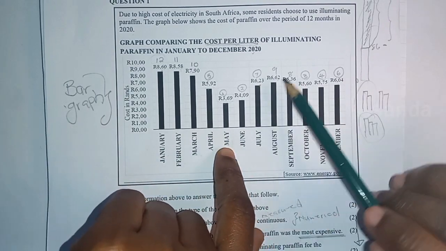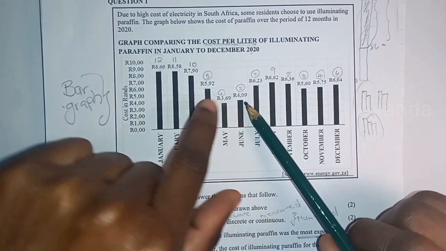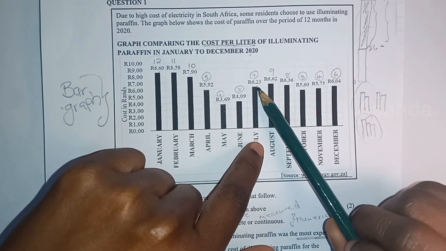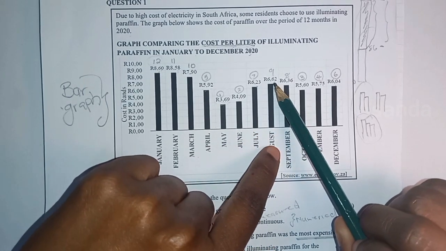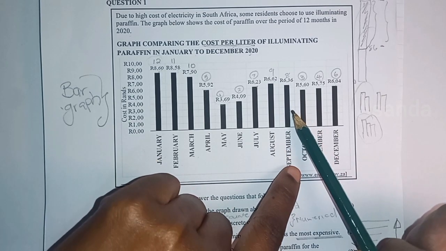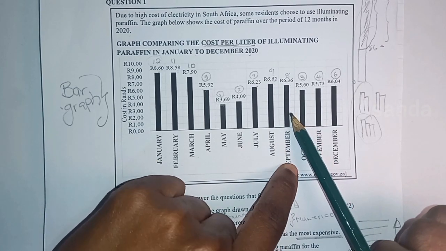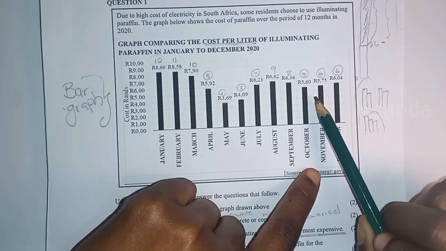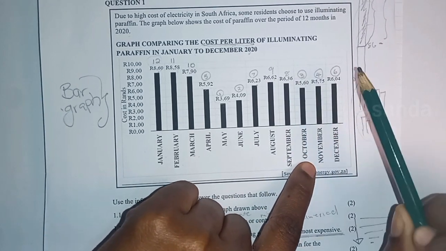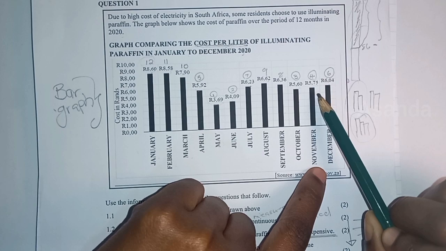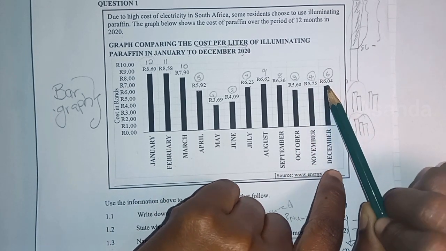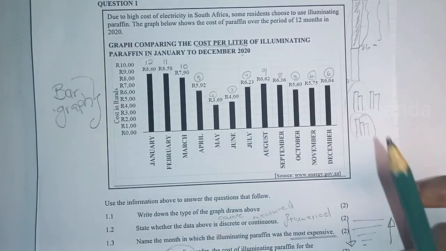It's a decrease, and then it starts increasing from June to July and August, and then in August it starts decreasing for September. And then so there's a decrease in September, there's a decrease again in October, and there's a decrease in November, but then in December there's a slight increase, right? So that would be the trend of the graph.